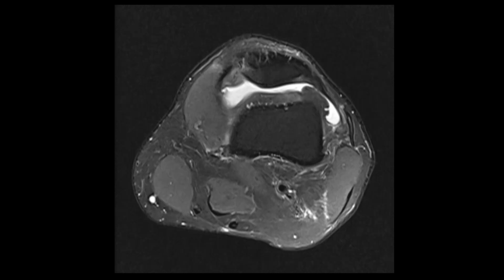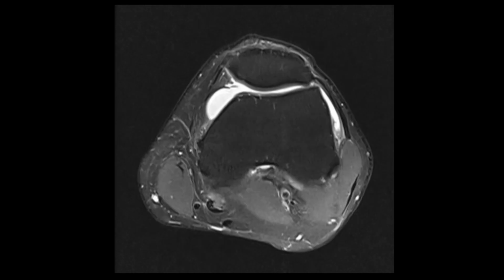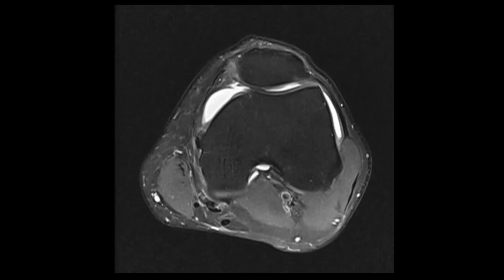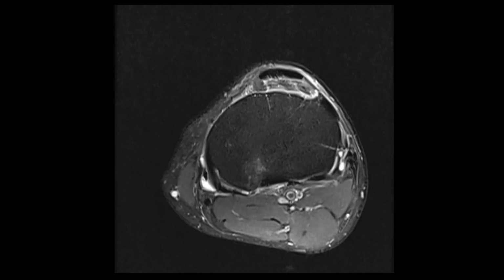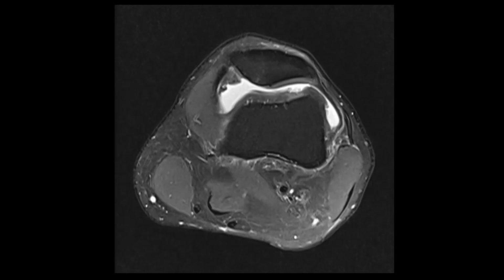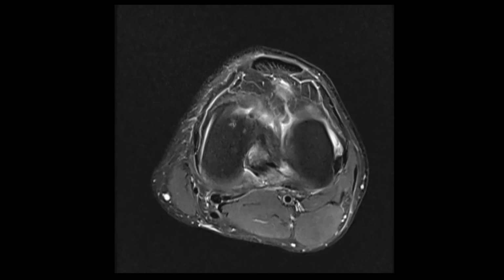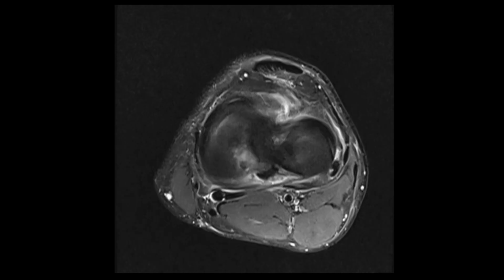In the axial section, you can also have a look at the patellofemoral ligaments. So here you have the patellofemoral ligaments on either side. This is the one on the medial aspect, and the one on the lateral aspect can be seen over here.